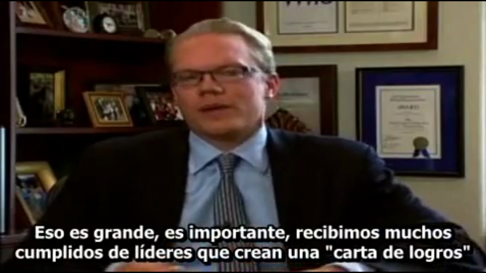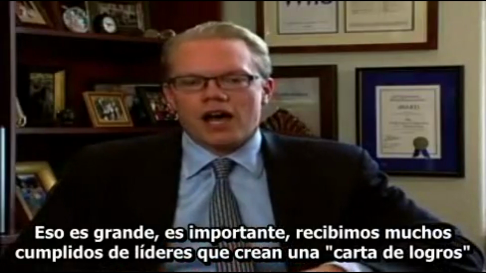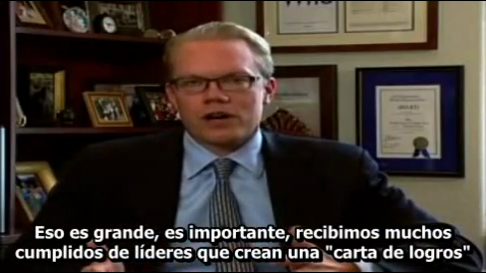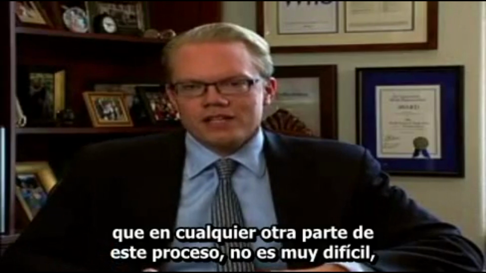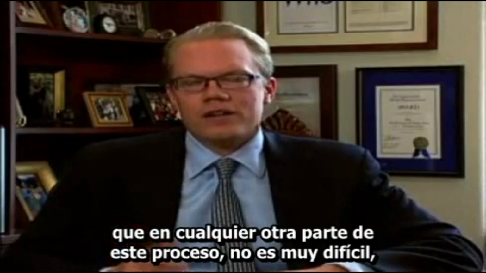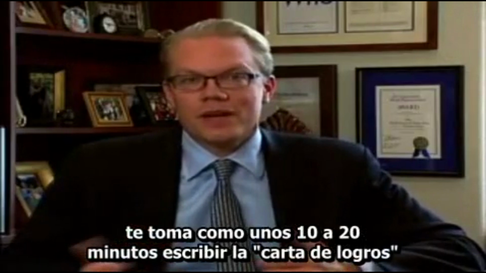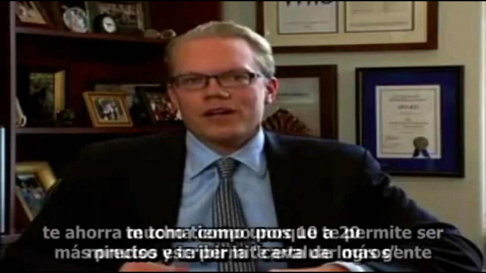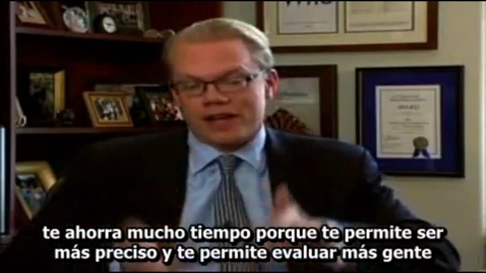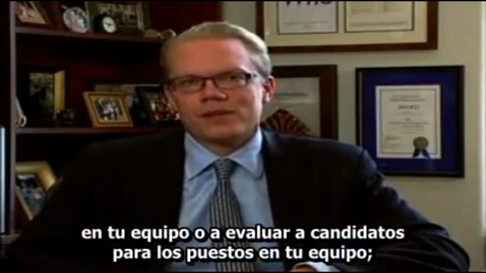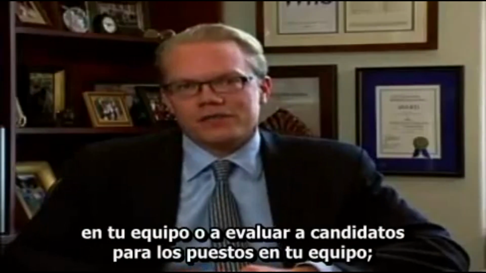We get more compliments from managers on just simply creating a scorecard than nearly any other part of this hiring process. So it's not that hard. It takes 10 to 20 minutes to write a scorecard, but it'll save you so much time because it'll allow you to be much more precise in either evaluating current people in your team or evaluating candidates for key roles.